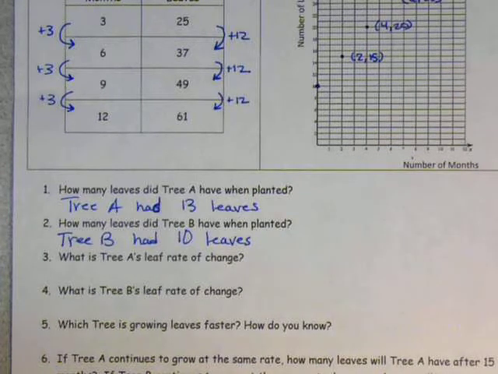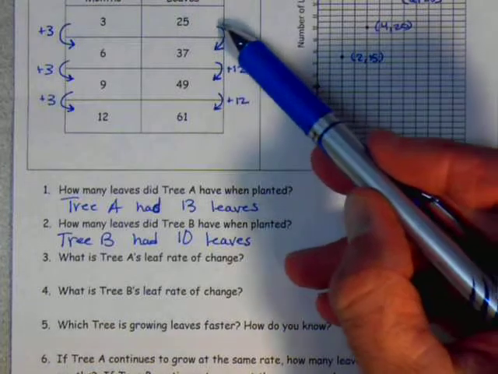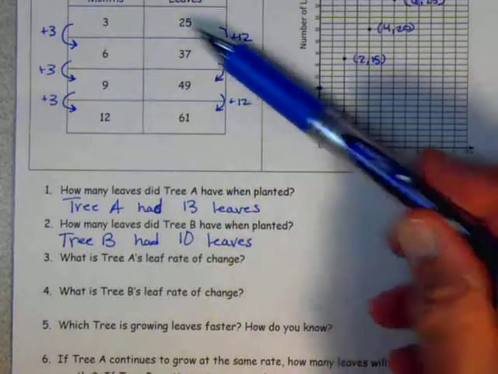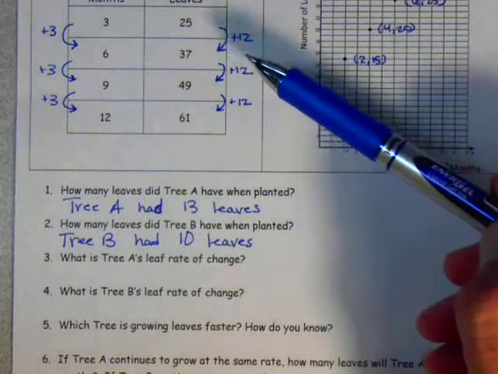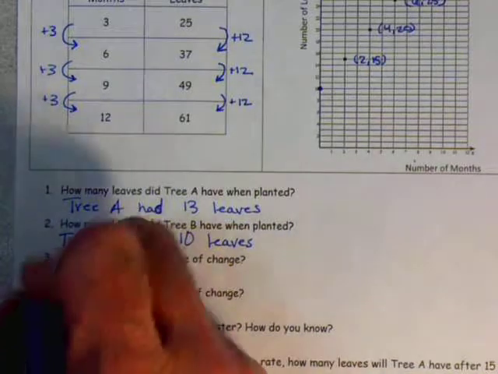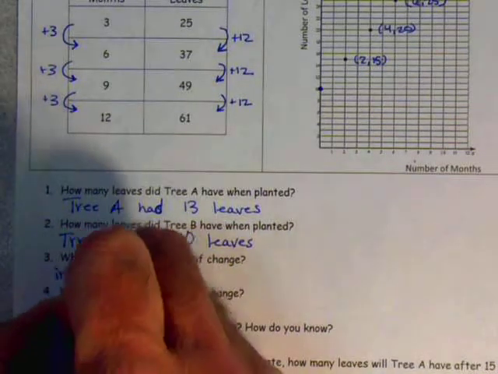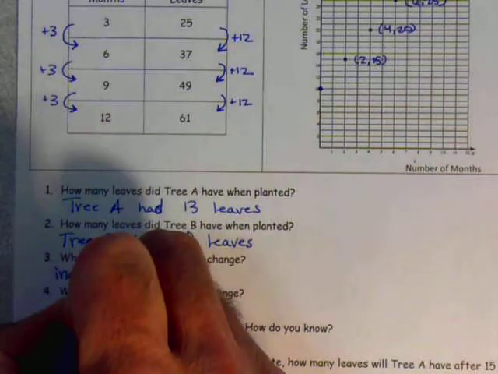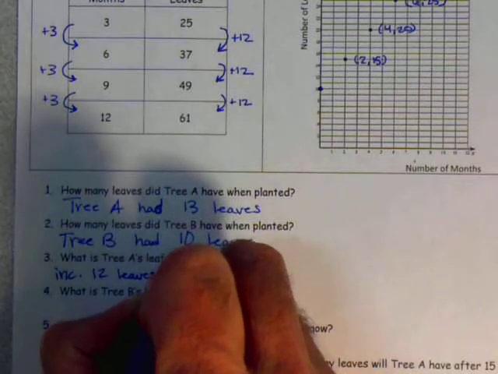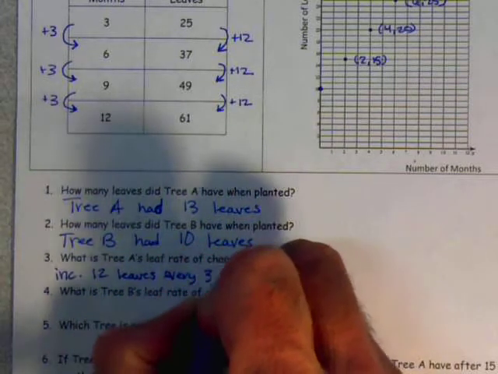All right, what is the rate of change? Well, we got to figure out here that every 3 months we're increasing 12 leaves. That's the rate of change. So we are increasing 12 leaves every 3 months.